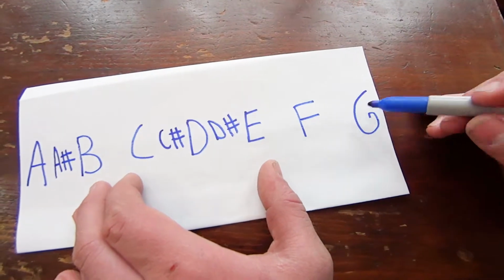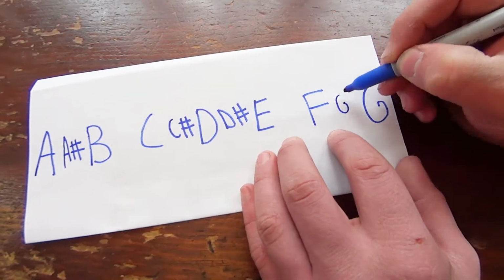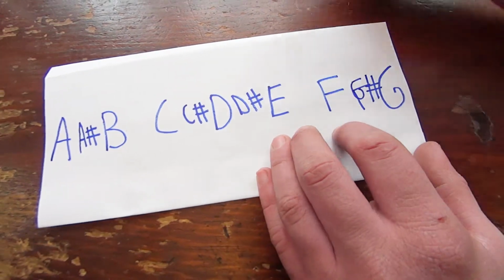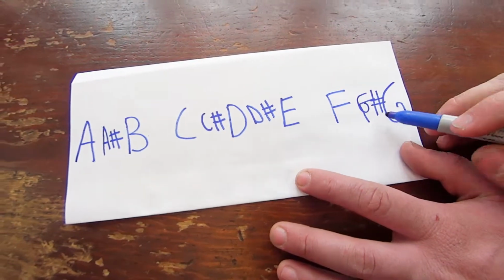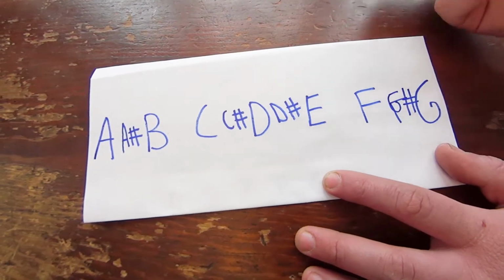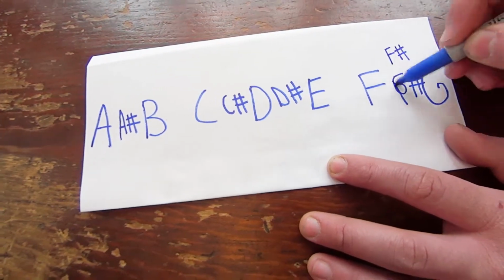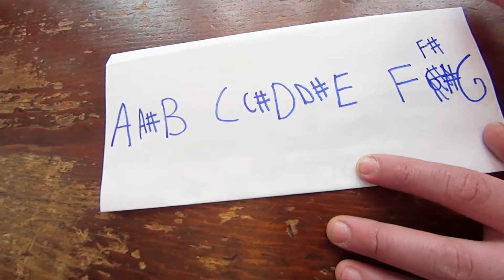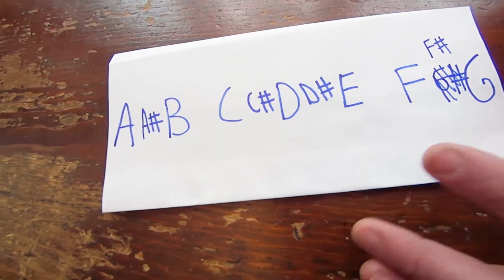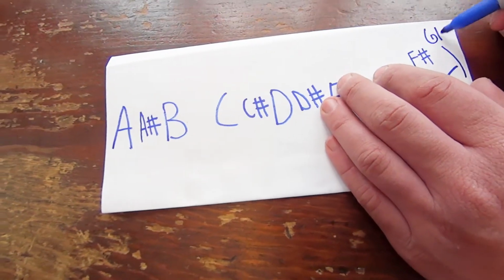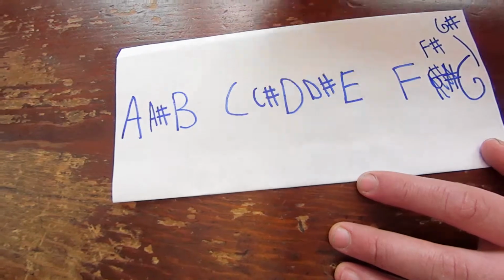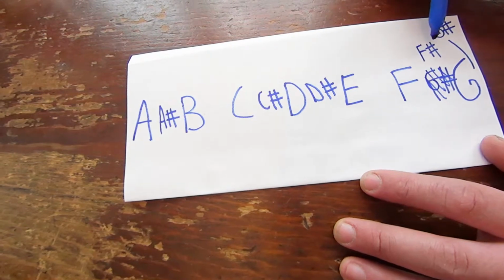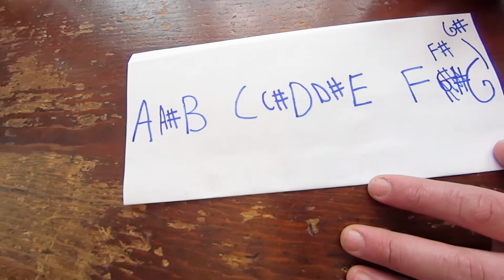And finally, from F to G, we have F sharp. Sorry about that. Now, like I said, G goes back around to A at the end. So between G and A, we have another sharp, which is G sharp. So A sharp, B, C, C sharp, D, D sharp, E, F, F sharp, G, G sharp. Back around to A.